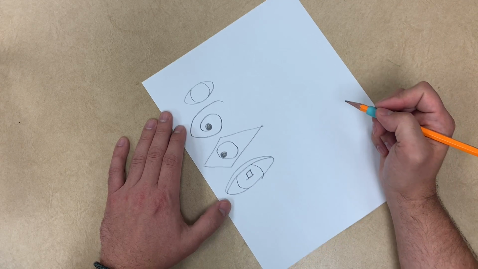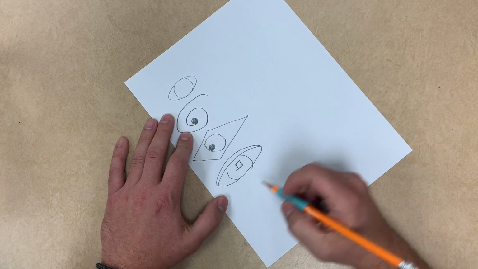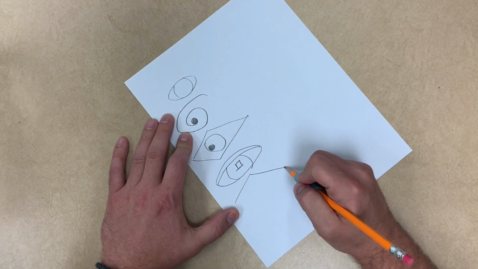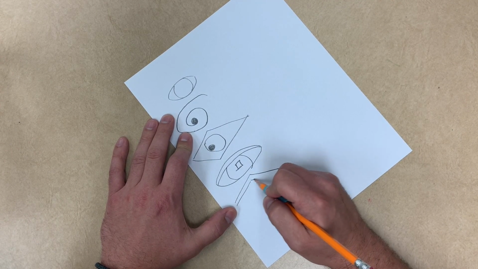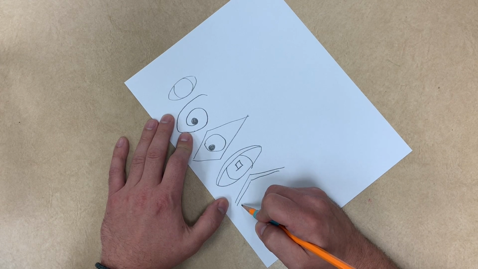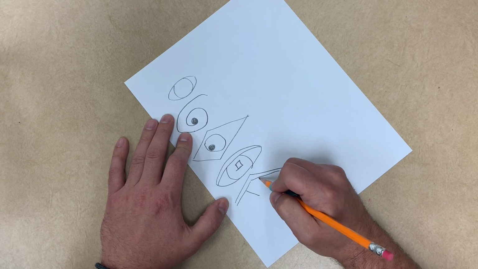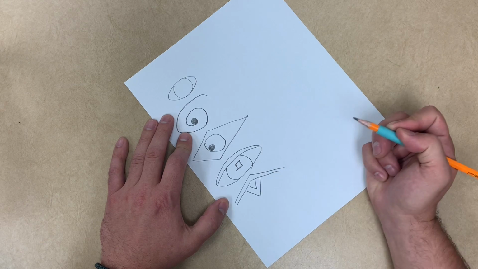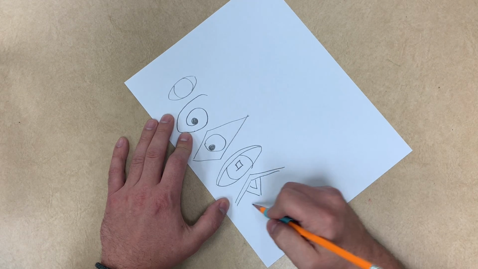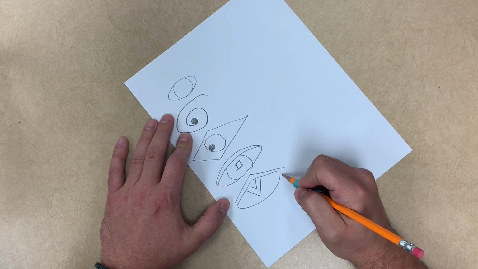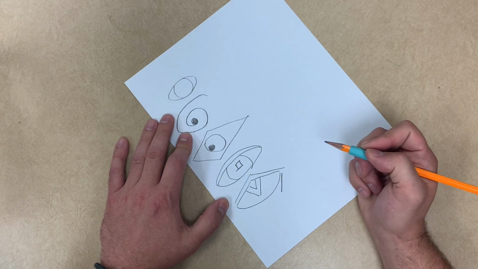Okay, another one, we can take that diamond shape, double it, make a triangle inside instead, and then we'll round off the bottom. Let's make it even weirder, okay?